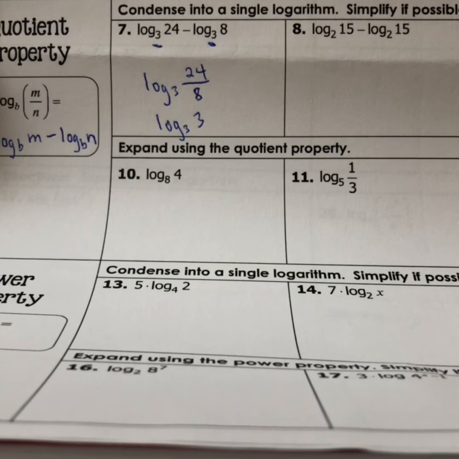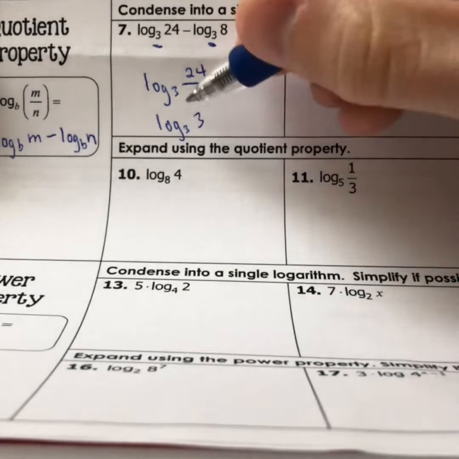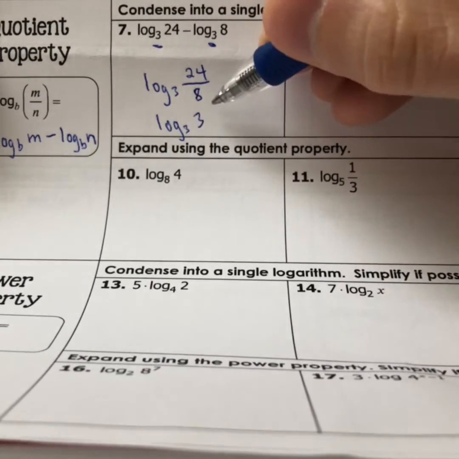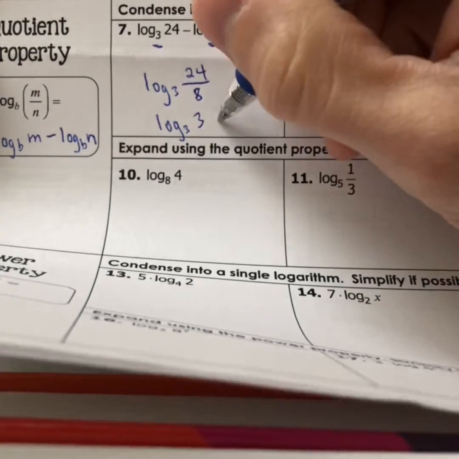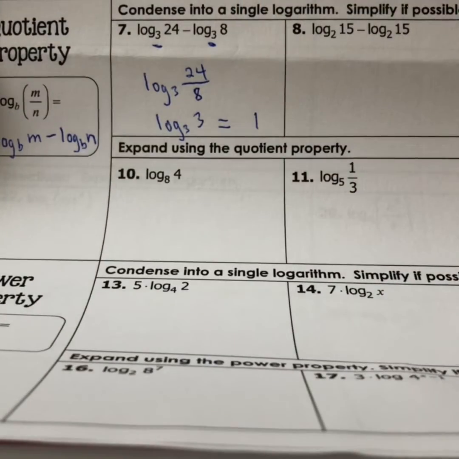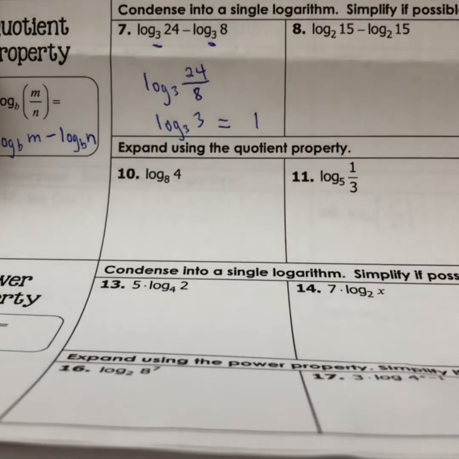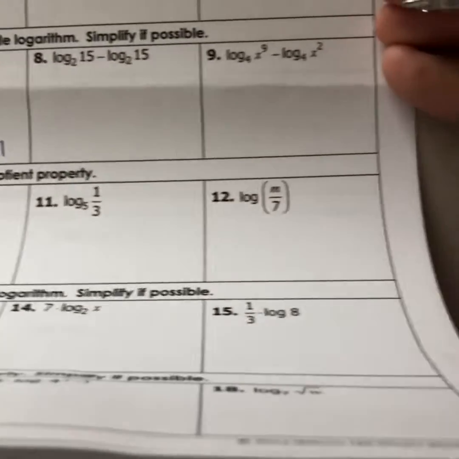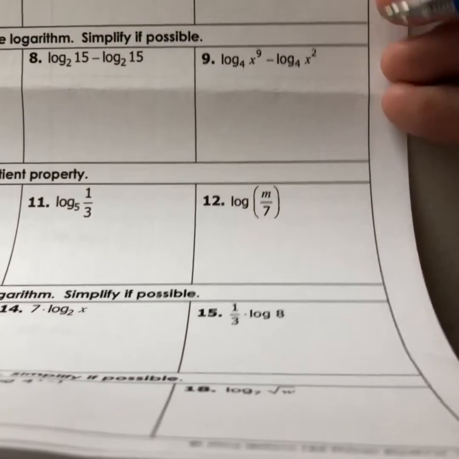All right, if we really wanted to get crazy, that actually just equals 1. If you remember from last week, 3 to what power equals 3? Well, 3 to the first power equals 3. So this whole thing would actually just equal 1. All right, that's an extra step. You can leave it right here for now. We're just condensing these, but that would be your final answer. There's just 1.